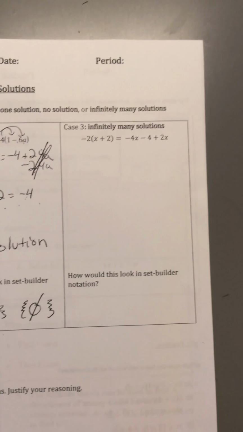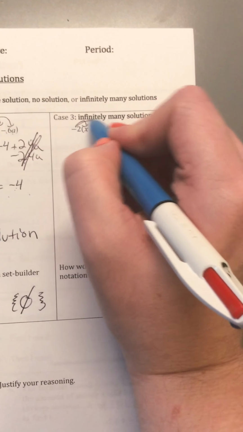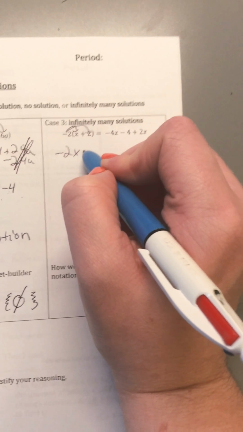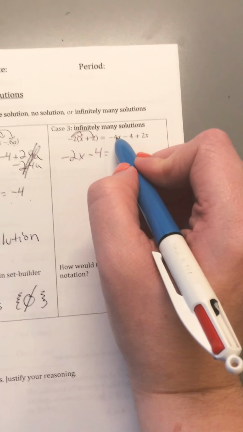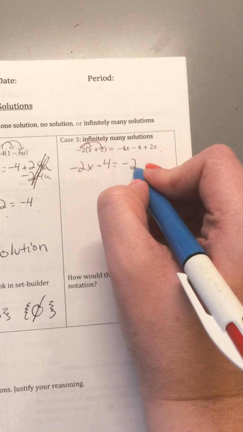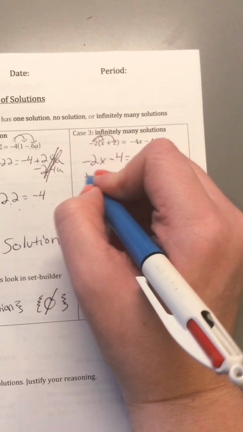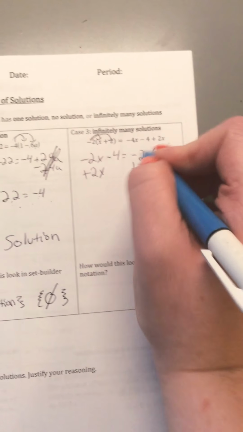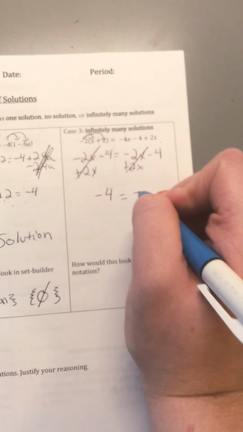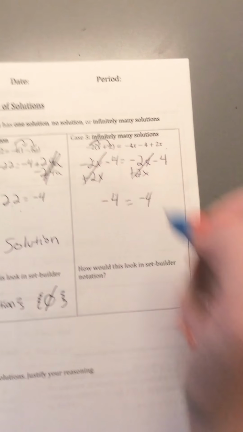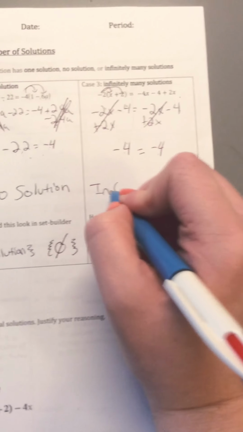So now let's move on to when there's infinitely many solutions, or all the solutions. So again, I'm going to have to distribute this negative 2. And then I'm going to go ahead and combine the negative 4x and the positive 2x. So I'm going to add 2x to both sides. I'm left with negative 4 over here and negative 4 over here because both of these canceled out. These are the same number, which means there are infinitely many solutions.